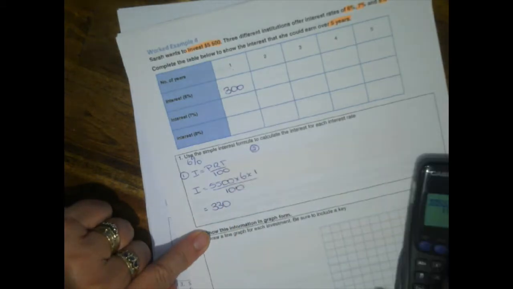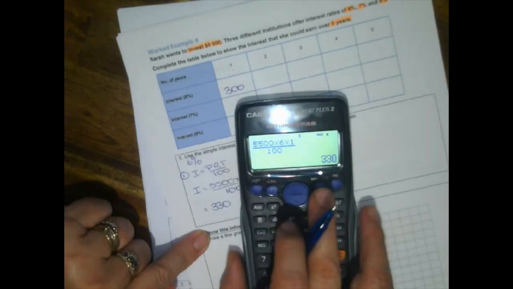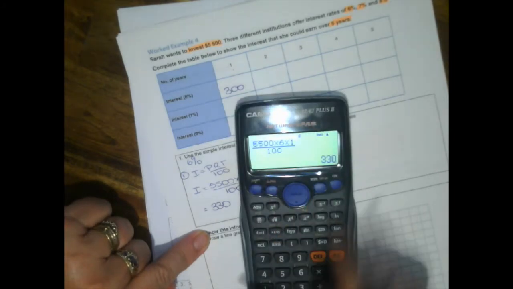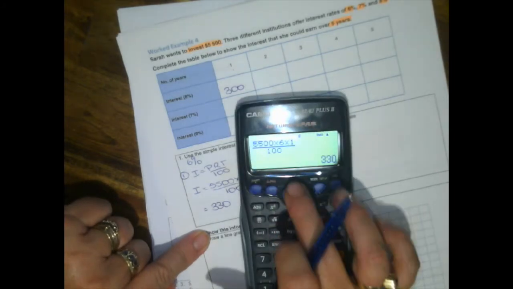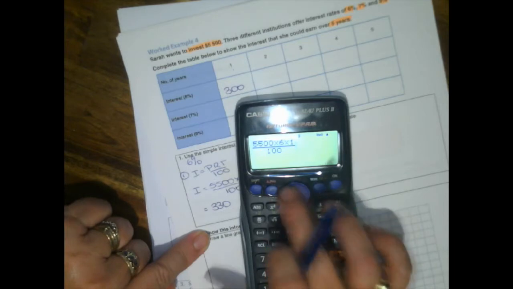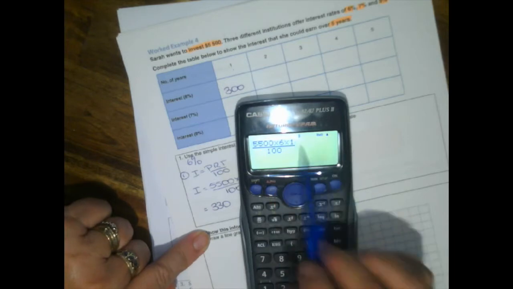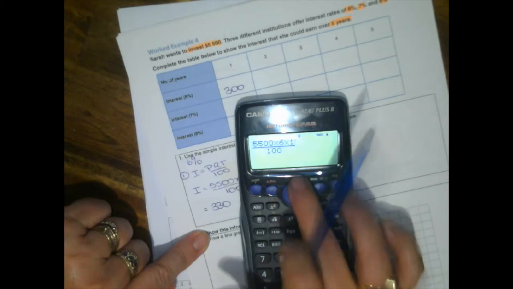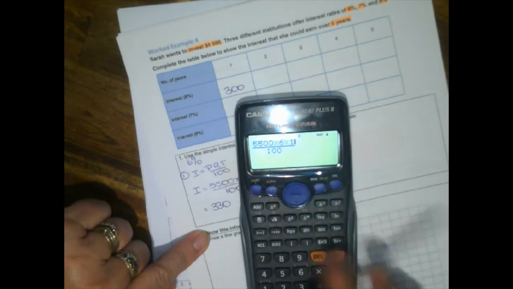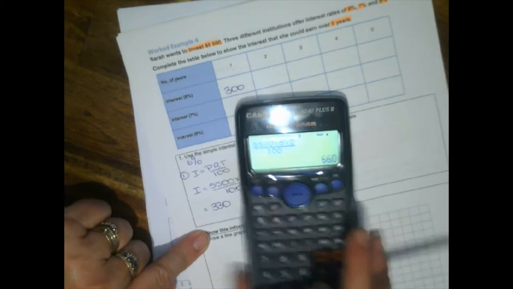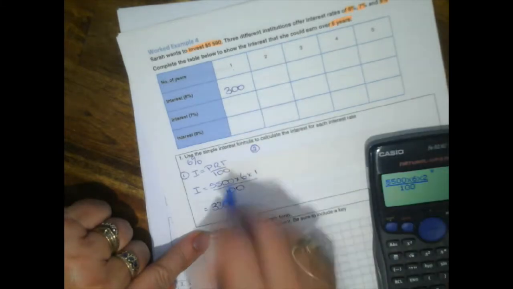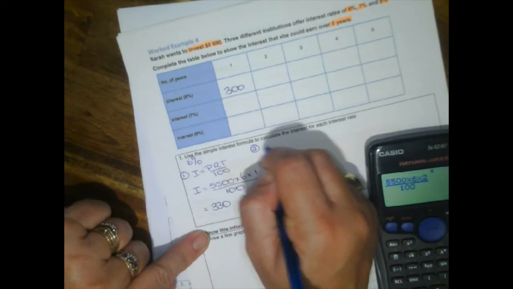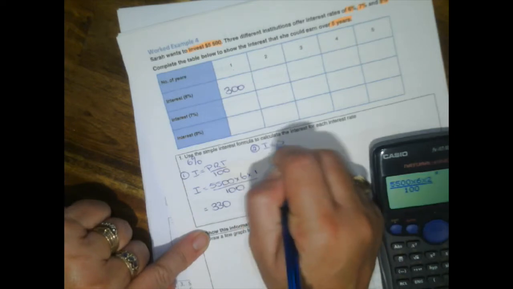Second year, a bit of a shortcut when you're doing your working out. If you have a look at your cursor and you press the back button, you'll notice that the cursor's back here. If you get it so it's right there, delete it, enter in your new years, press equals. That'll give you your next answer.